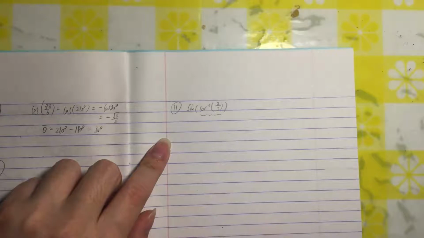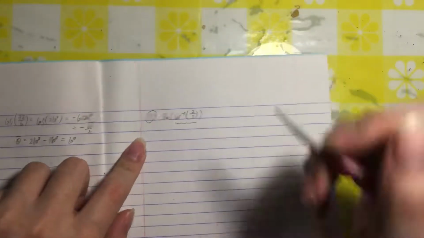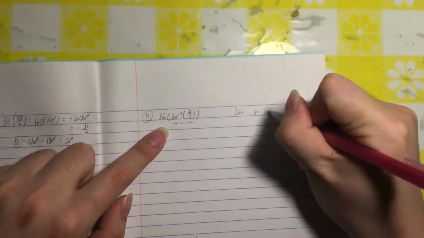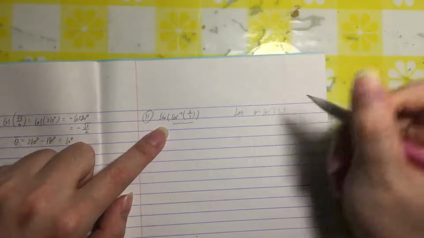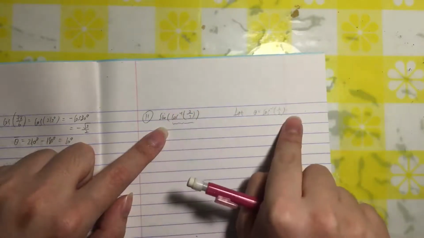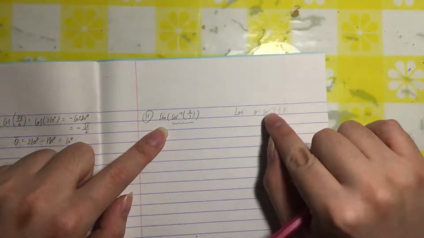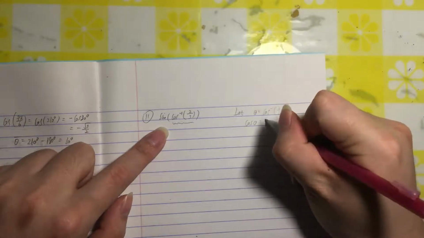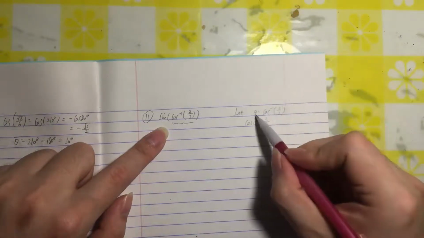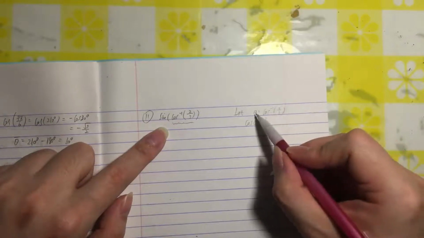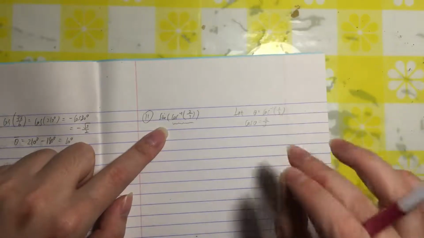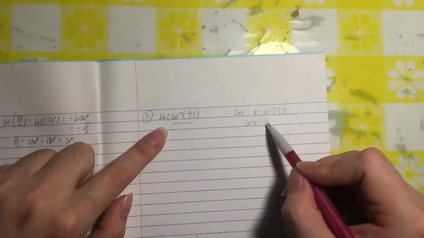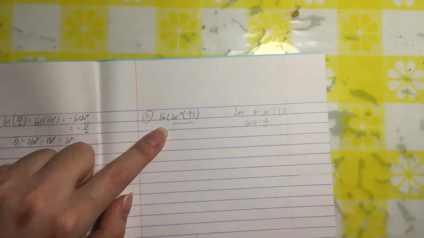So for this problem, we try to solve it by making one substitution. Let theta be inverse cosine of 2/3. Let this inner function be theta. Then, if theta is inverse cosine of 2/3, that means cosine of theta is 2/3. That's the inverse function property.